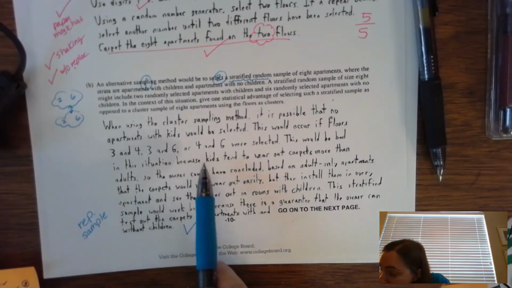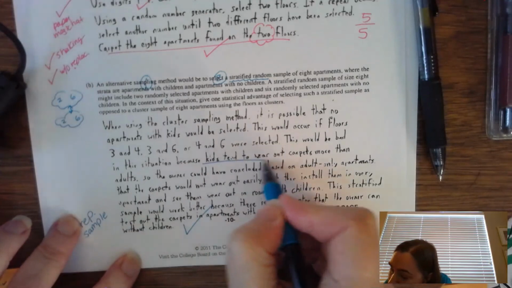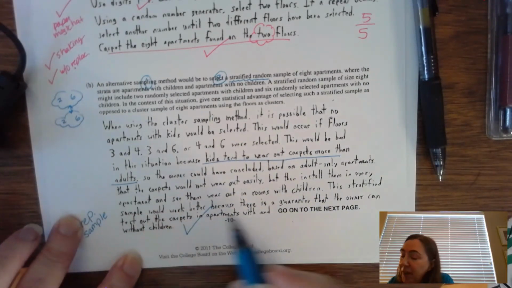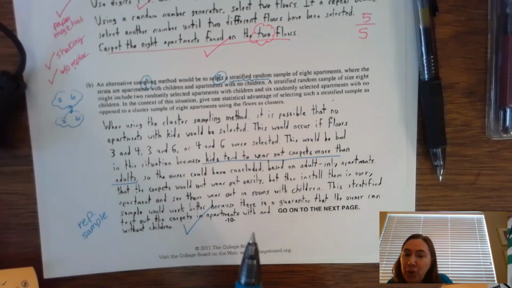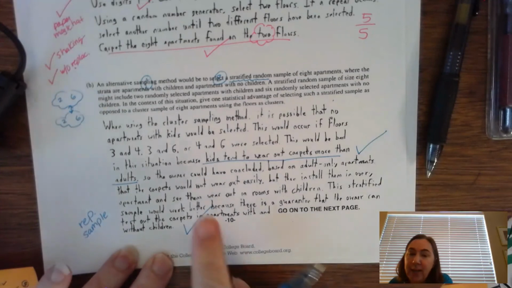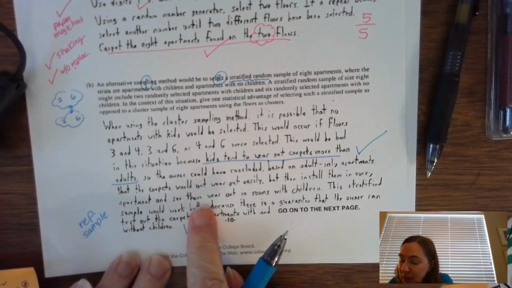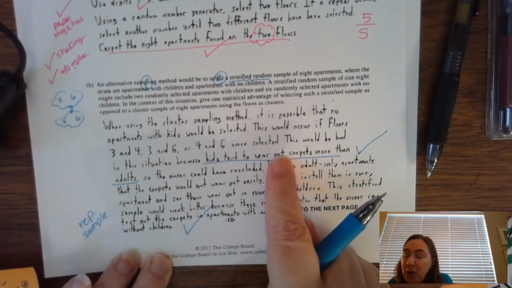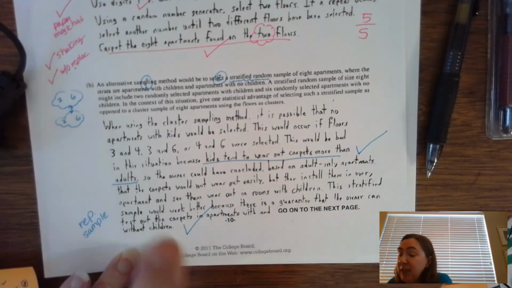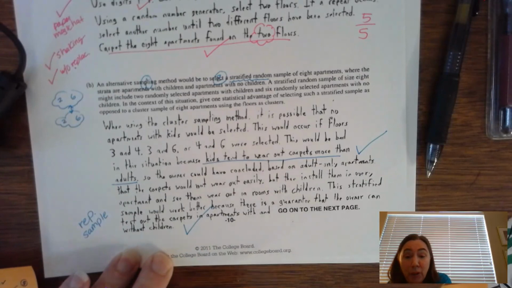So let's see. This would be bad because kids tend to wear out carpets more than the adults. So there has to be a specific scenario issue to solidify this particular answer. So you've got to say that, well, we're guaranteed a representative sample, but we also have to expressly say that kids somehow treat carpets differently than adults, and that's why we need to include them. If that's not there, you're not going to get that check.